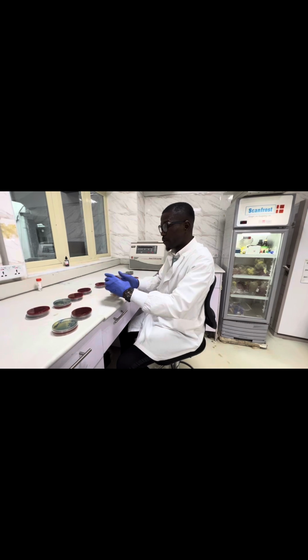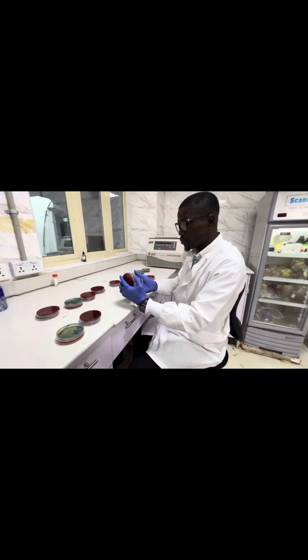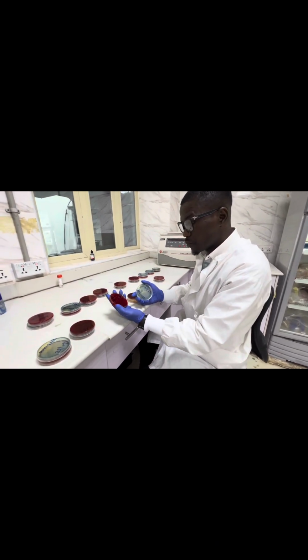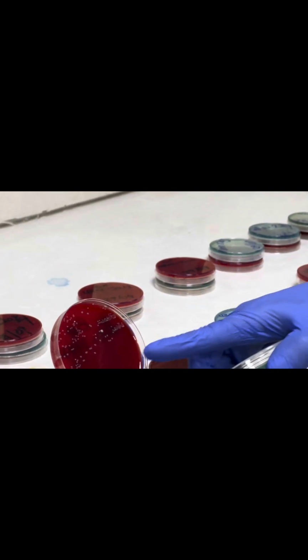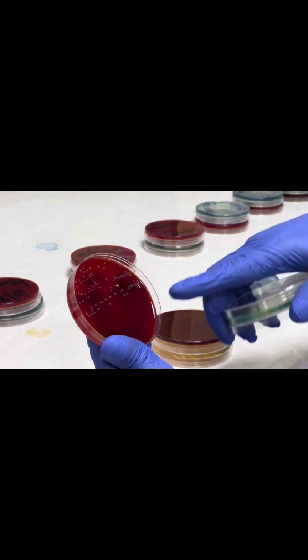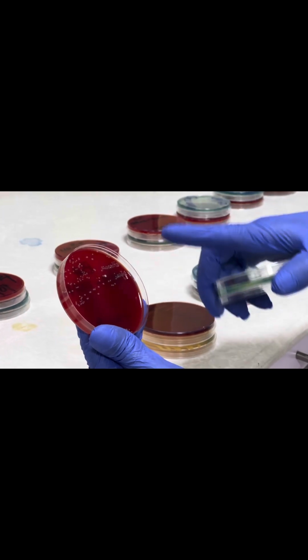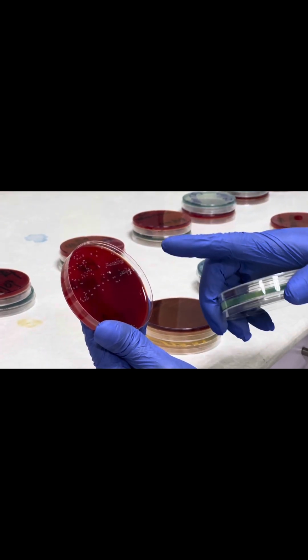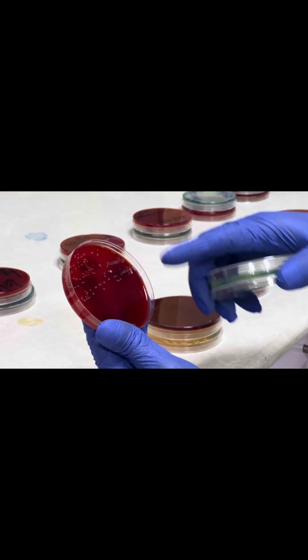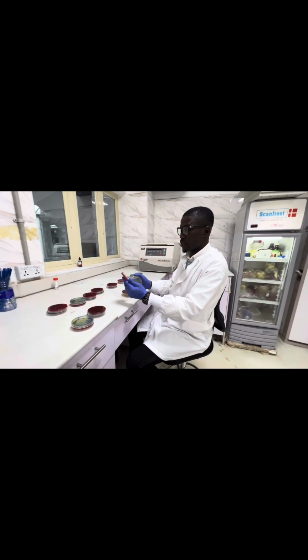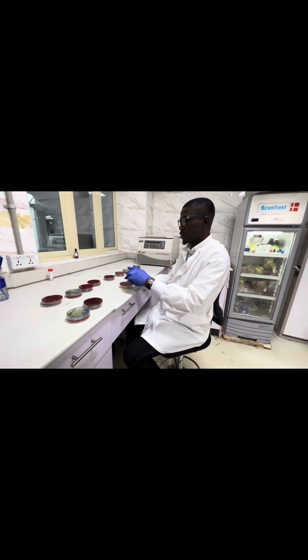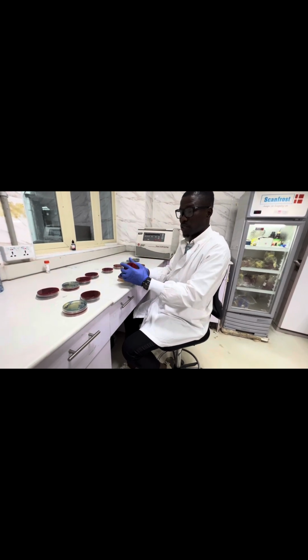We also have another one here. This is the BA. If you count the number of colonies here, it's far below the 100,000, the 1,000 that we concluded is significant bacteriuria. So this is insignificant.